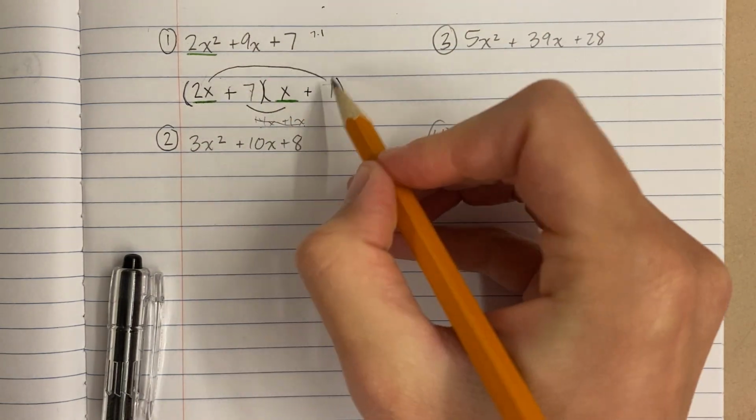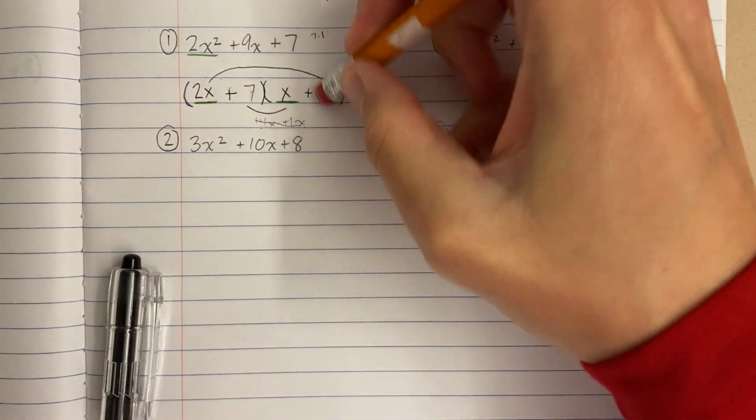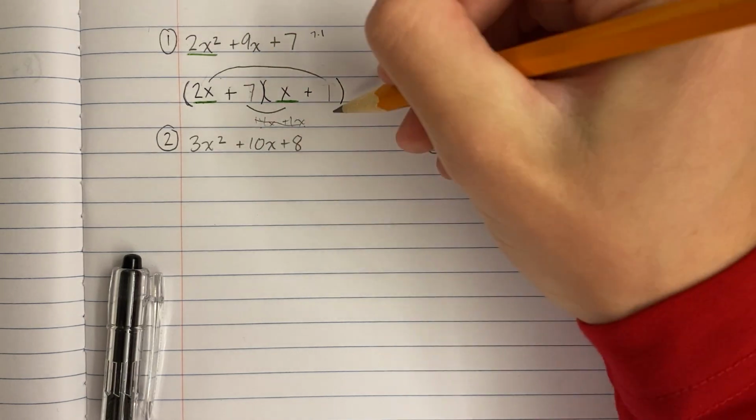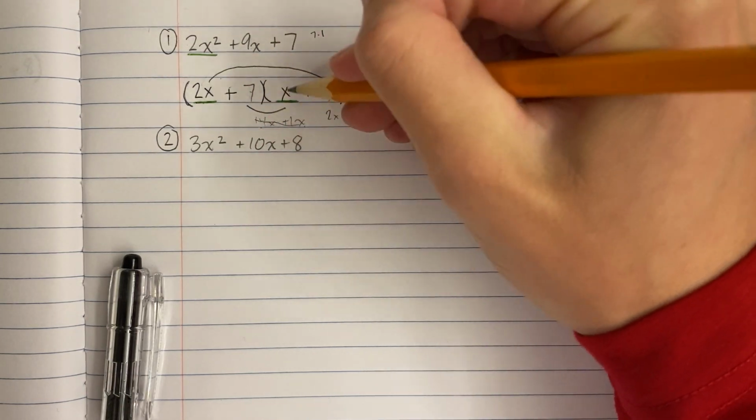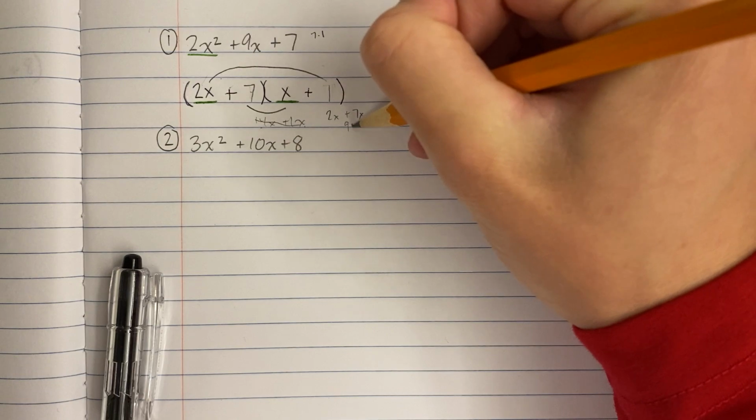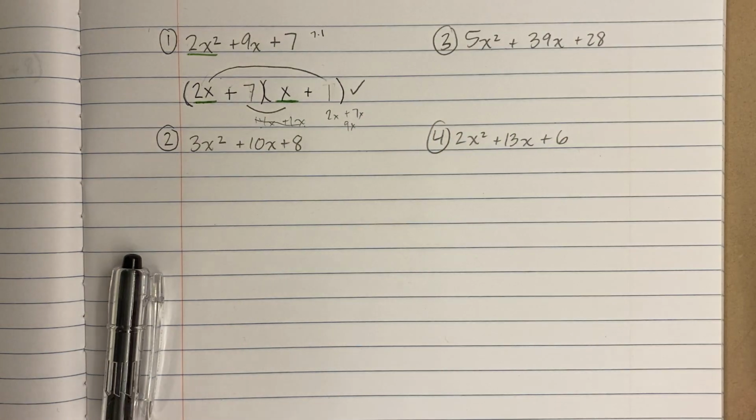So that would be 2x times 1. Let's erase better. 2x times 1 would be 2x, and 7 times x, that would be 7x, and hey, that would be 9x, so that's my answer.